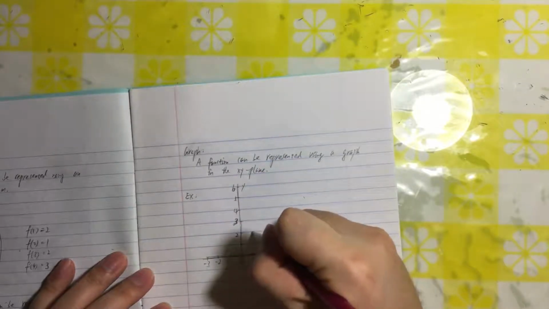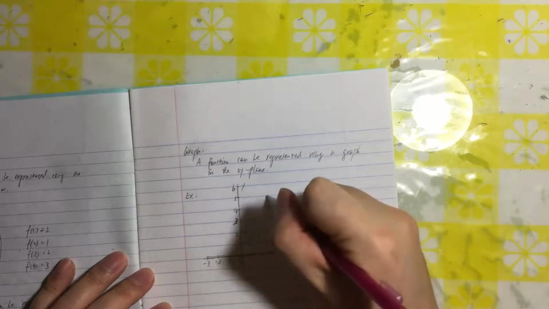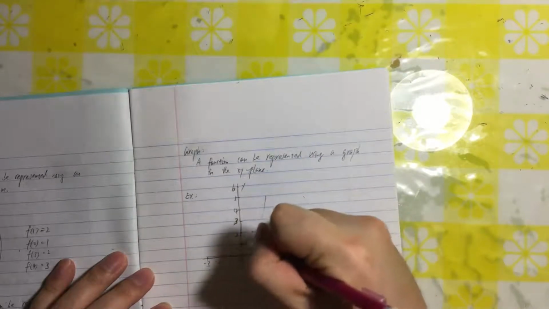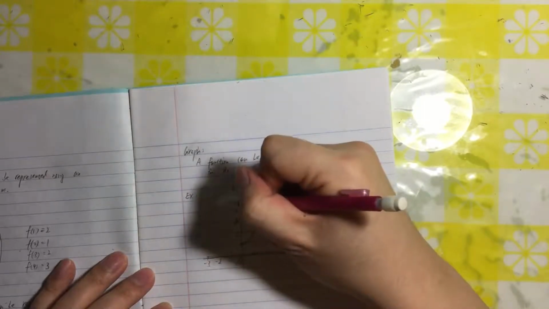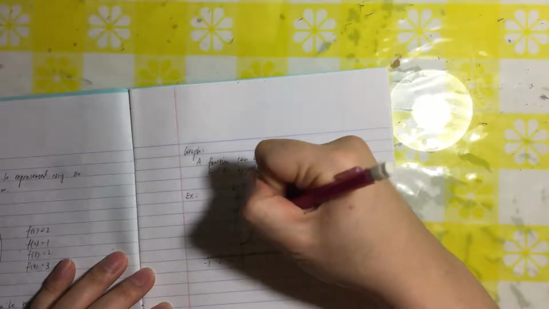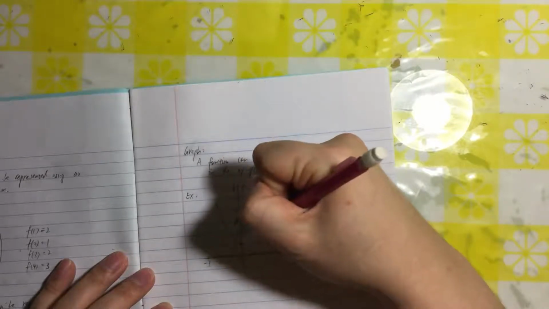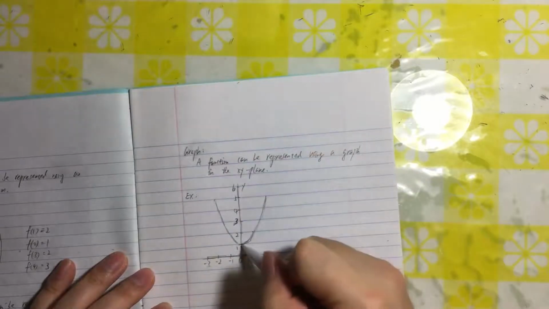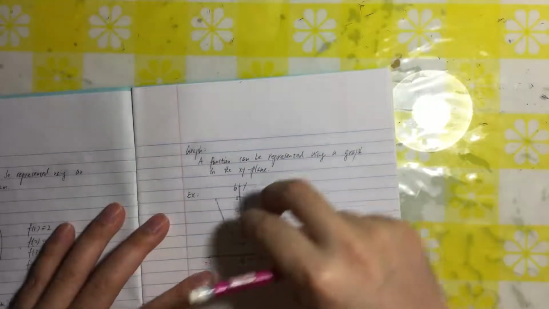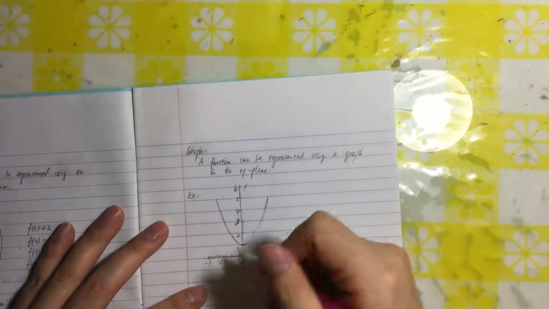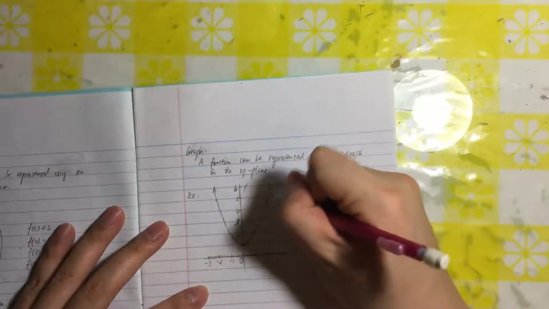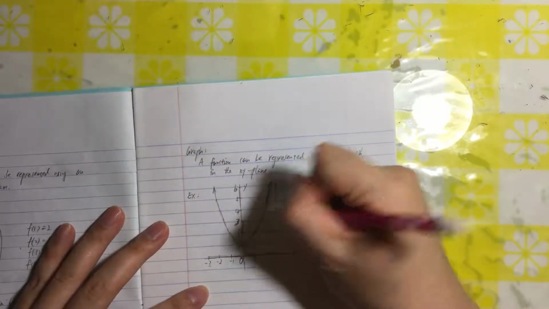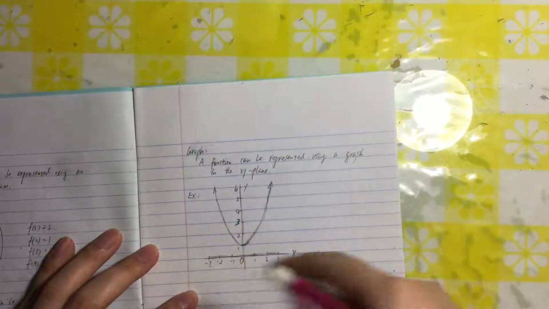Consider this graph. Usually we consider the value in the x-axis as input, the value in the y-axis as output.